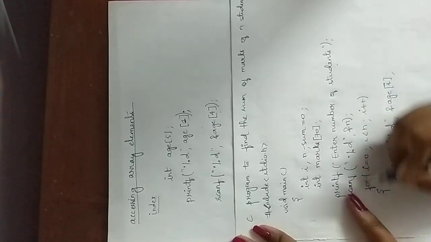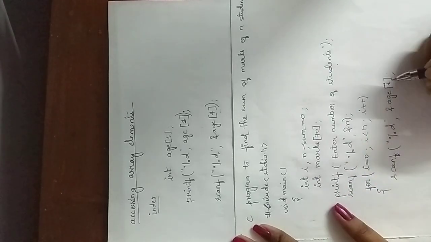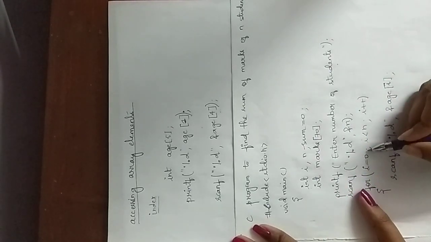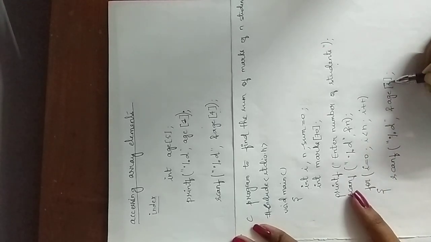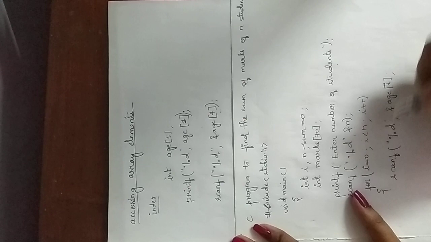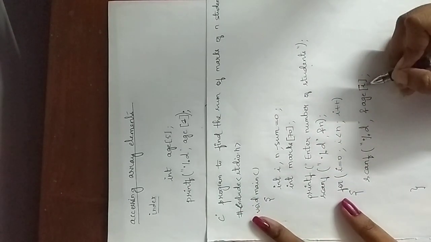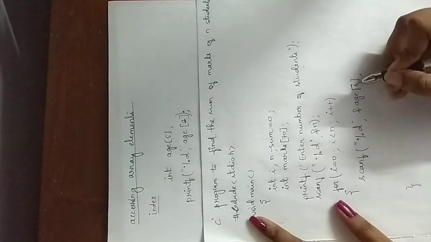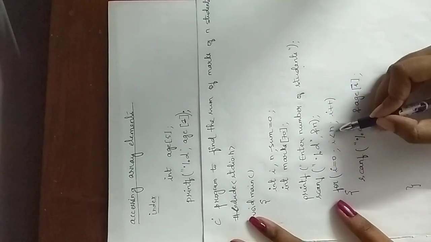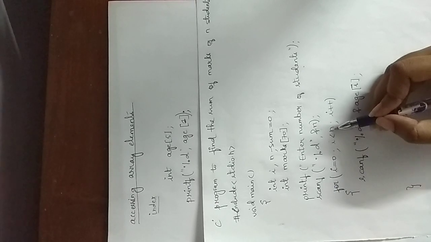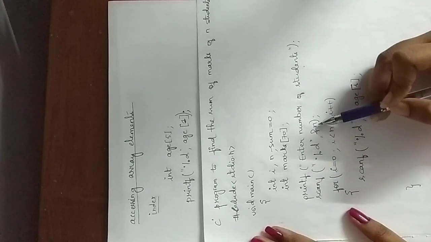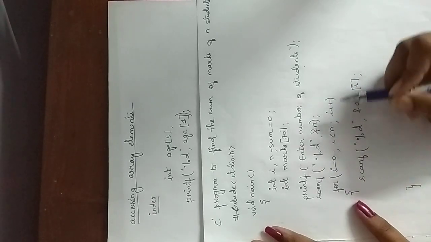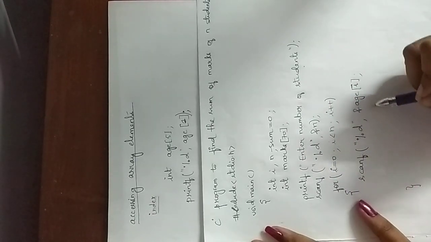So first time when this particular loop works, i will be 0. Next time when this loop works, i will take a value of 1. The next time i will take a value of 2, the next time 3, the next time 4, and it goes on till i reaches n. So if the number of students entered by the user is 65, this particular loop will execute 65 times.